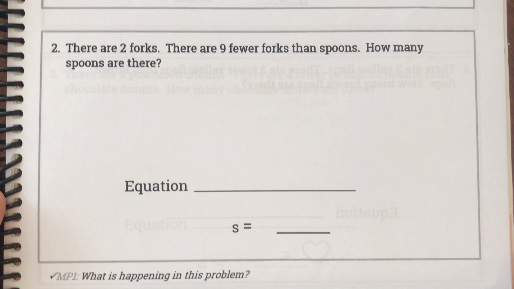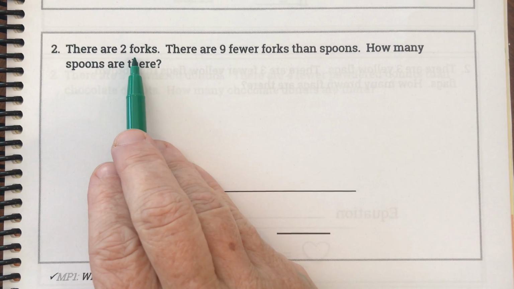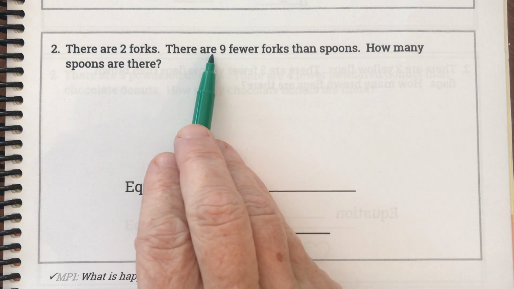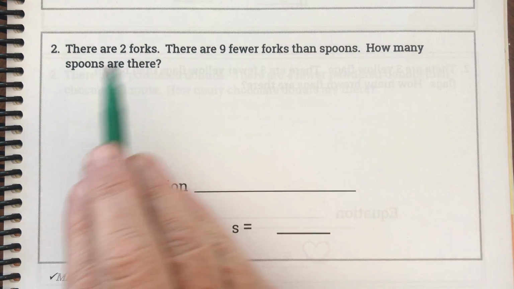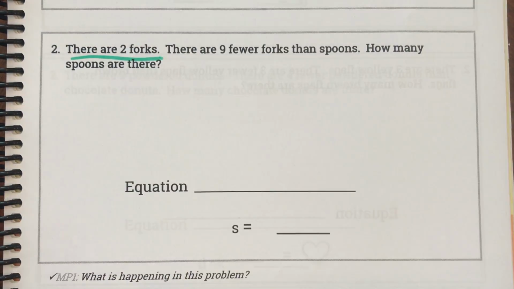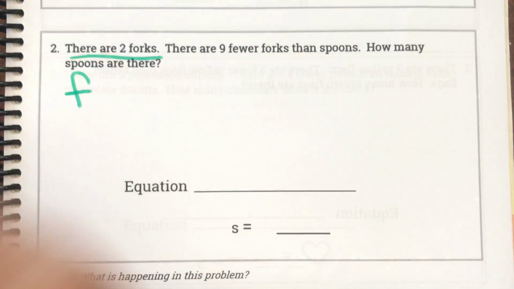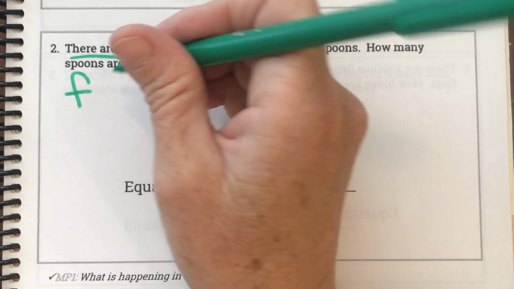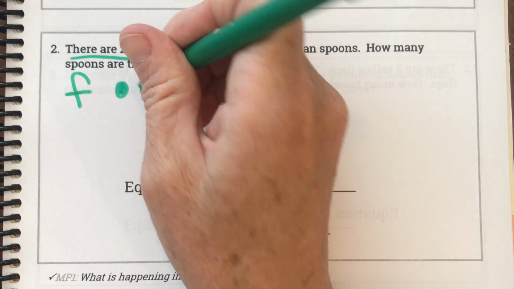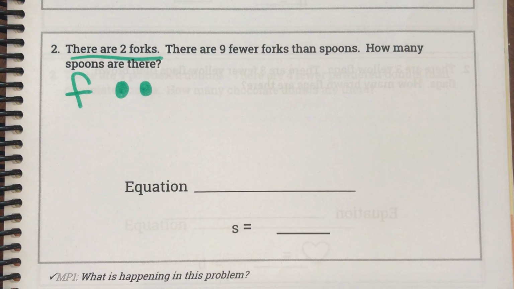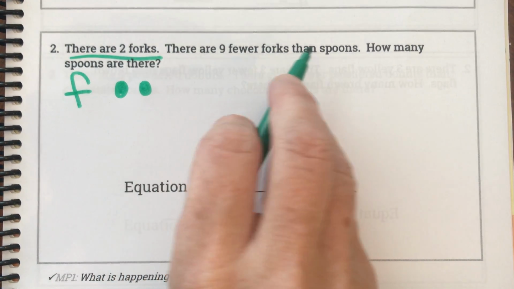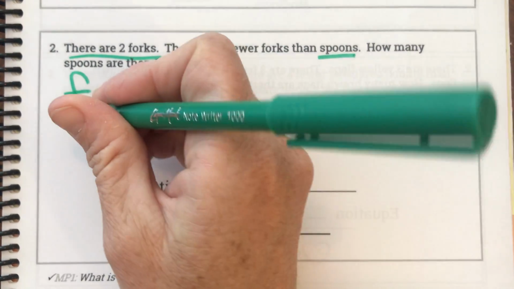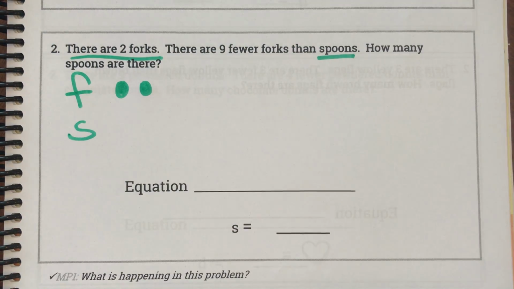Ready? There are 2 forks. There are 9 fewer forks than spoons. How many spoons are there? Okay, so what did we first know? There's 2 forks. So maybe for forks, we could put an F. And how many do we have? 2. Okay, and we're going to compare the forks to spoons. So it says there are 9 fewer forks than spoons. So for spoons, let's put an S.